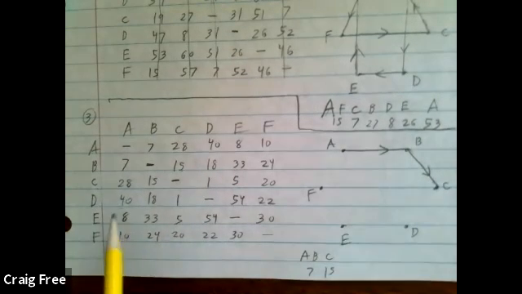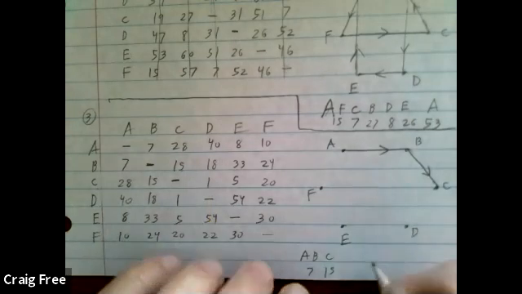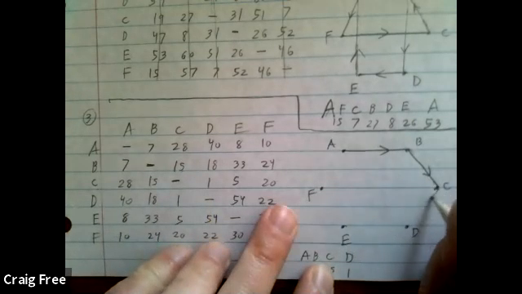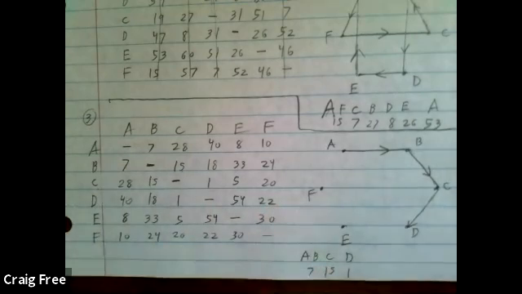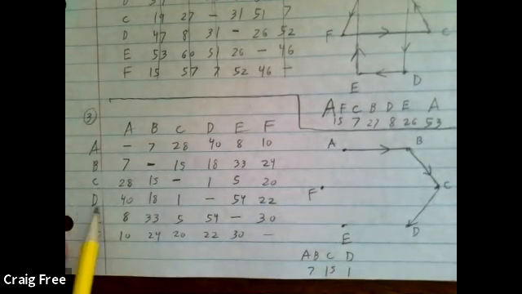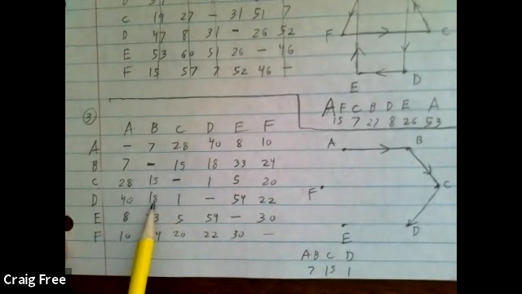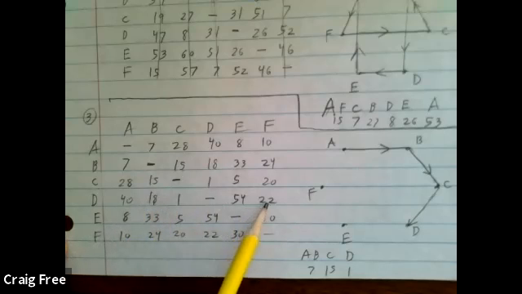And then from C, the smallest number is 1, so that's D. And then from D, the smallest number that we haven't used, I've already used the 1, we haven't used the 18, but we've been to B before. So this didn't take effect in number 2, but in this one, we skip that since we don't want to go back to B. So the next smallest number I can find is 22, which is F.